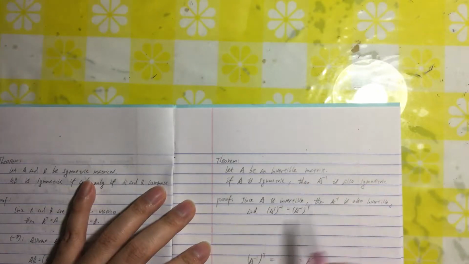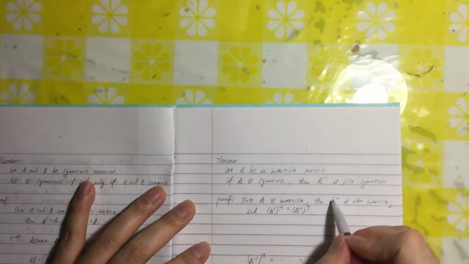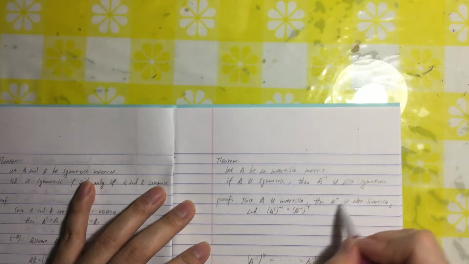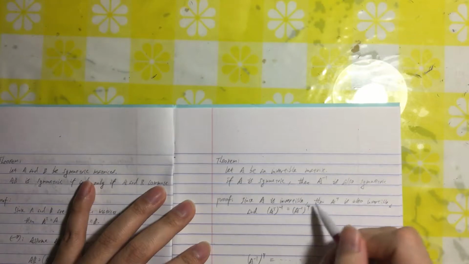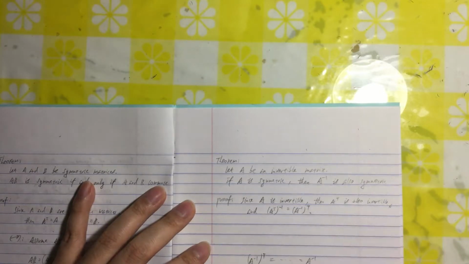That's a theorem we learned in the earlier section.